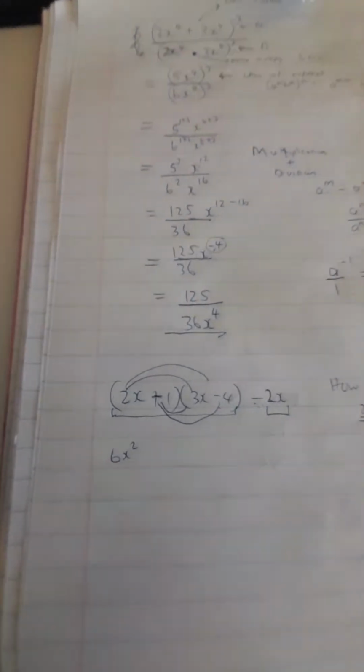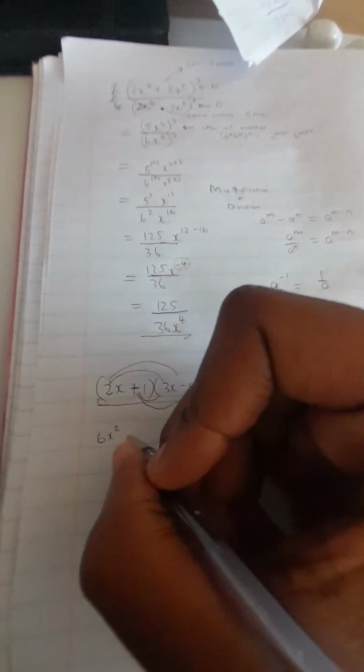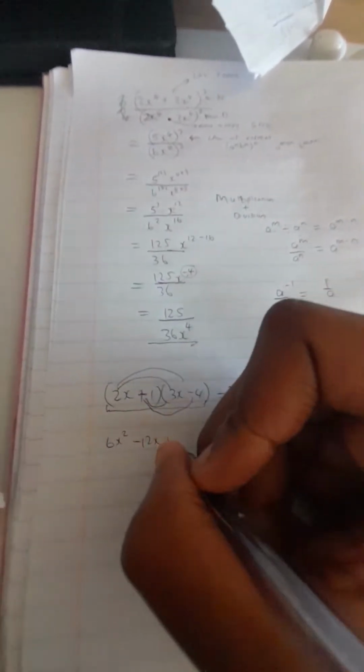We've established it's 2 terms. Let's look at these terms. This is the first term. This is the other term. So with this first term, we can FOIL. 2x times 3x, 6x squared. By now, you should know the rule: we multiply signs, we multiply numbers, we multiply letters. So it's 6x squared minus 12x plus 3x minus 4. Right?